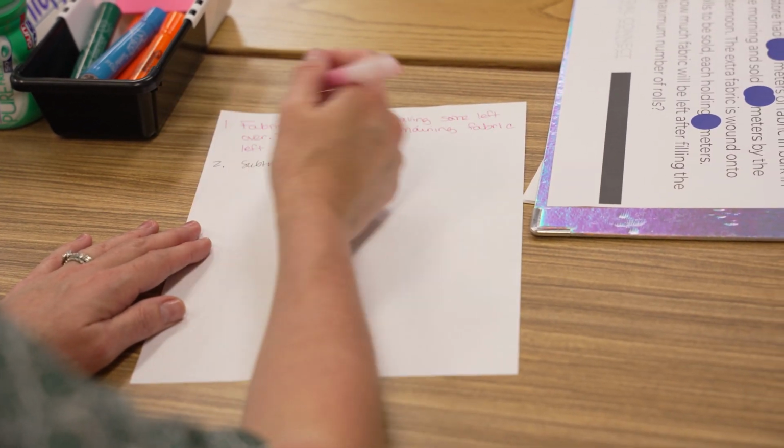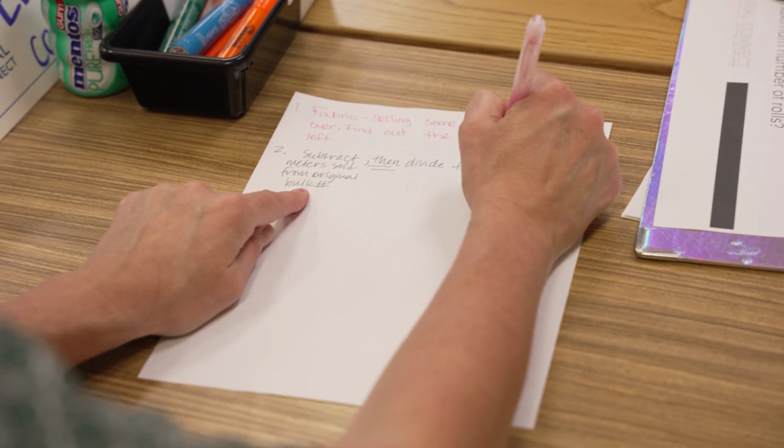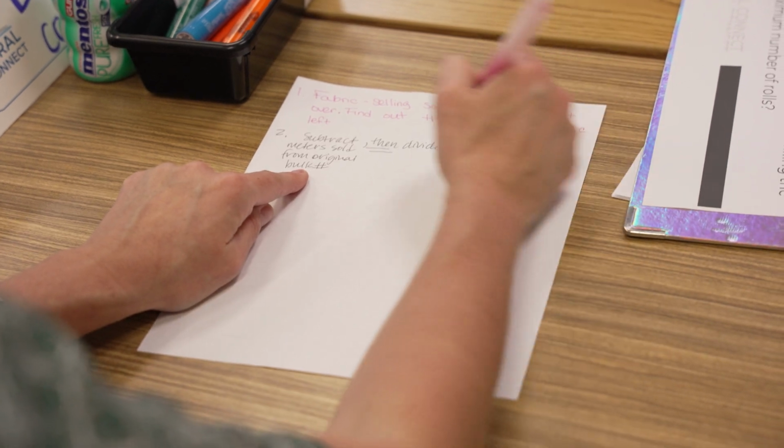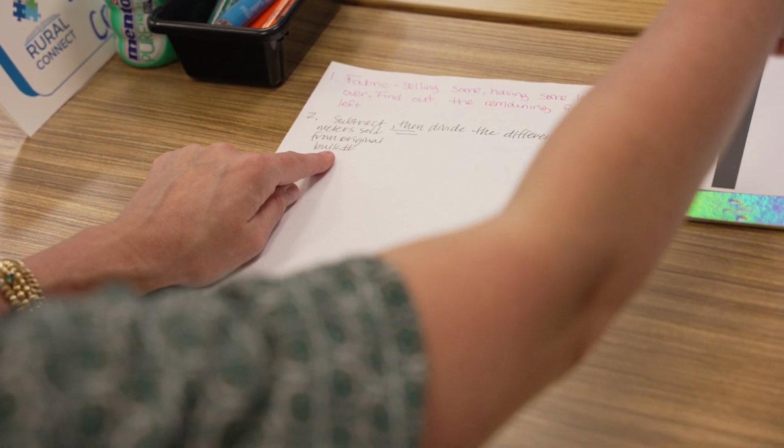Subtract meters sold from the meters in the morning. Yeah, the total you started with, you subtract how much you sold. Yeah, I was gonna say then actually take what sold first, but it's not the first number, but that's how you say it. Subtract meters sold from the original bulk number. Then take the difference and divide. The remaining, divide. Take the difference. Divide the difference. That's smart. I like that word. Yeah, we're really pushing math vocabulary. So then divide the difference by the number of meters per each roll.